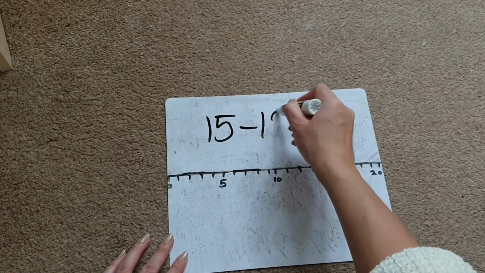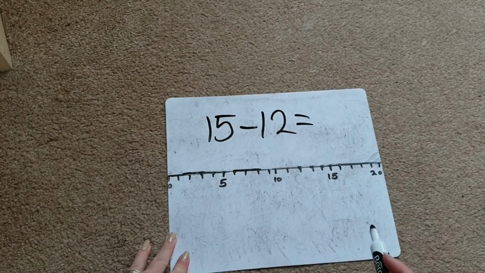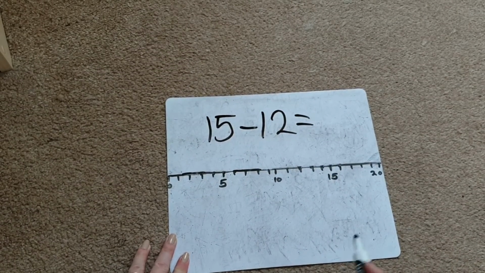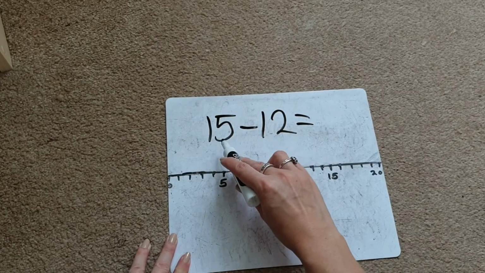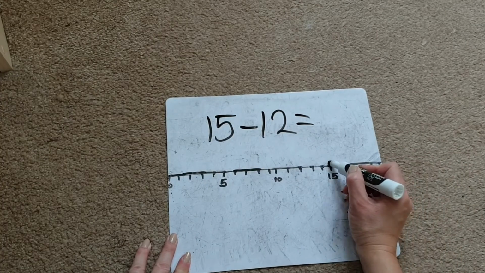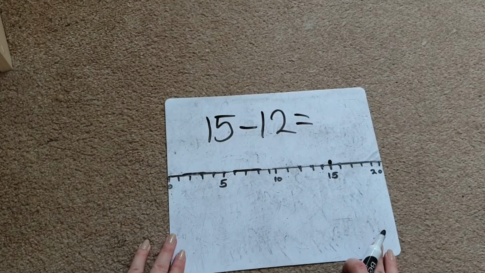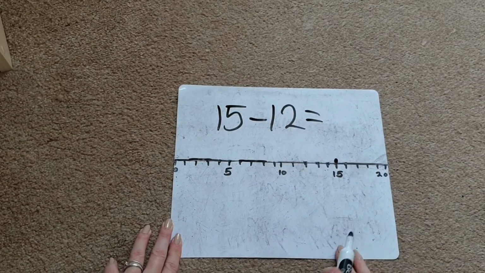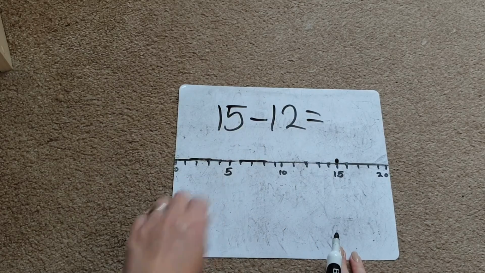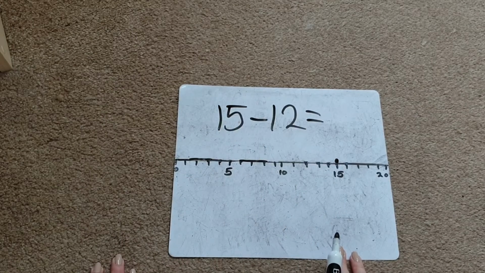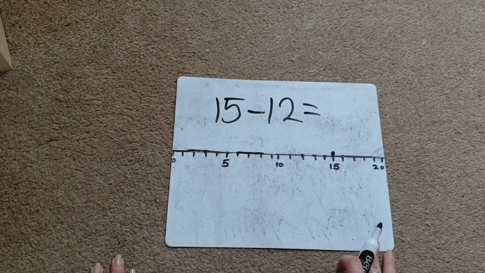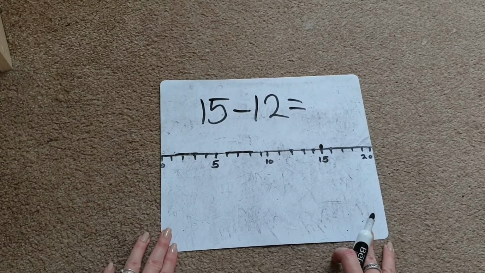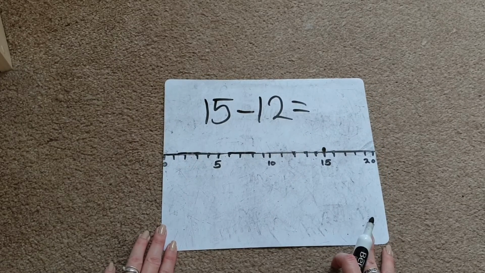15 take away 12. We're going to find our starting number, which is the first number in the calculation, the 15. Put a little dot there so that we know that we're starting there. Then instead of doing 12 jumps of 1, we're going to do one big jump of 10 first. This is really good if the children are looking for a bit more of a challenge, if they can do adding and taking away 10.